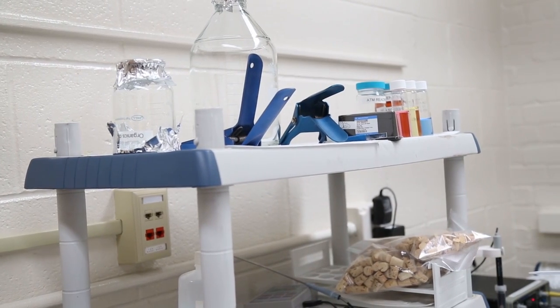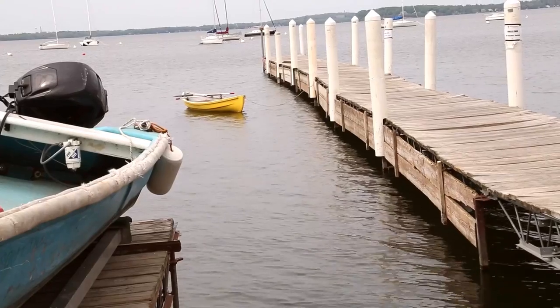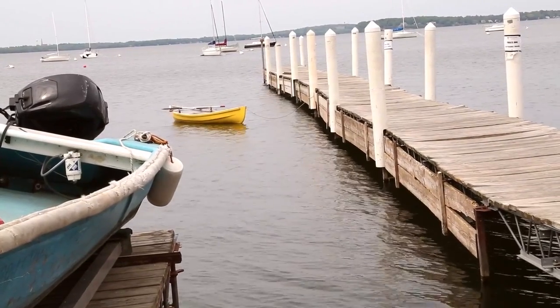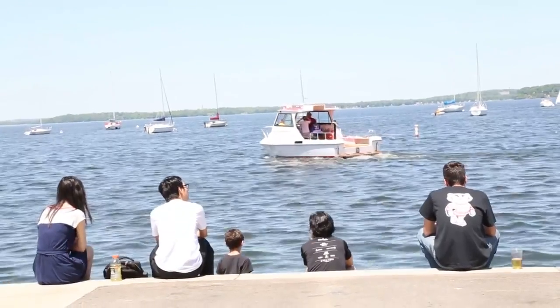So one ongoing project we have right now is looking at the photodegradation of lampricides. Lampricides are pesticides which are used to kill the sea lamprey. It's an invasive species in the Great Lakes. And we look at how these two compounds react with sunlight, and so how sunlight naturally causes them to degrade.